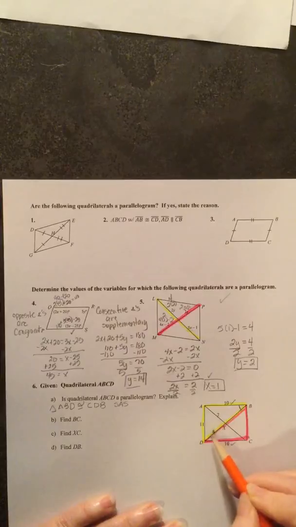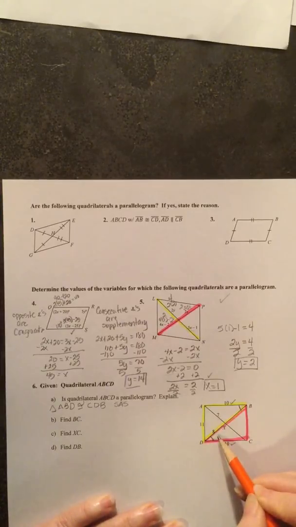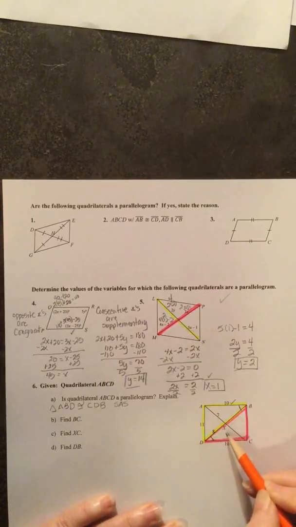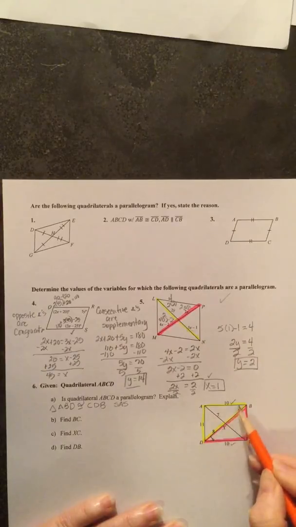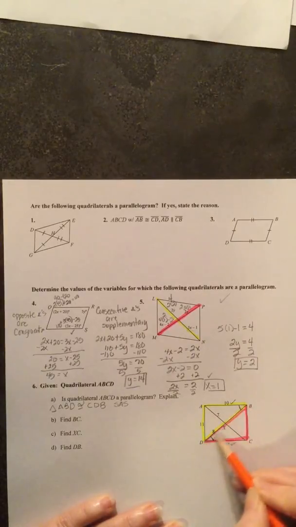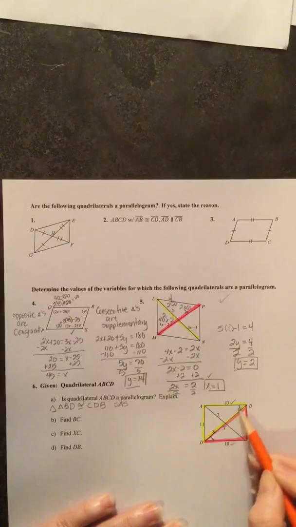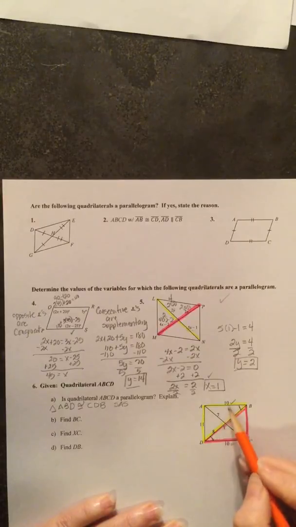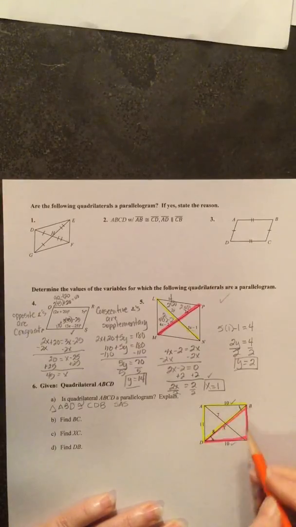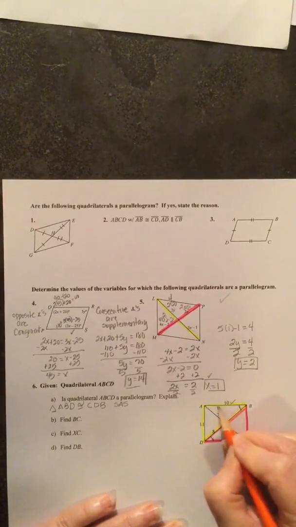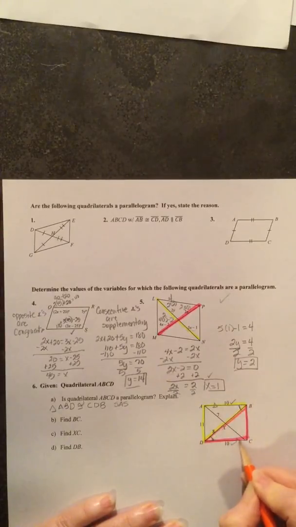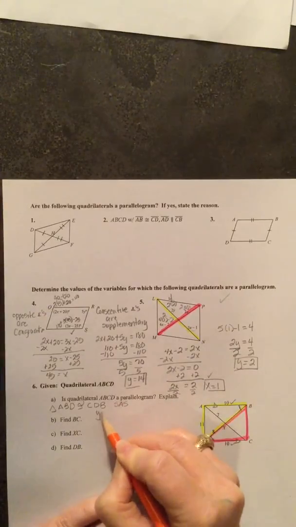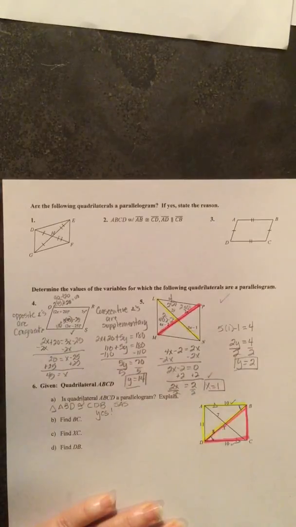Because I have two congruent triangles, their corresponding parts are congruent. This is a transversal, and these are alternate interior angles. With that being said, line AB is parallel to line DC. And yes, we have a parallelogram.